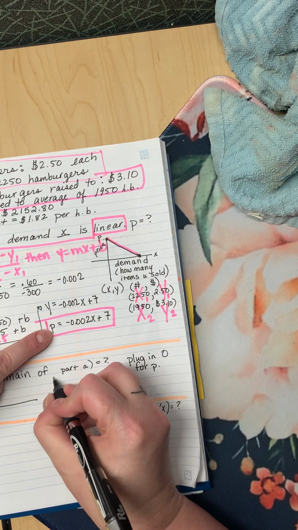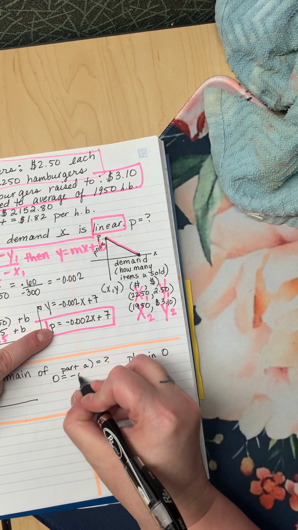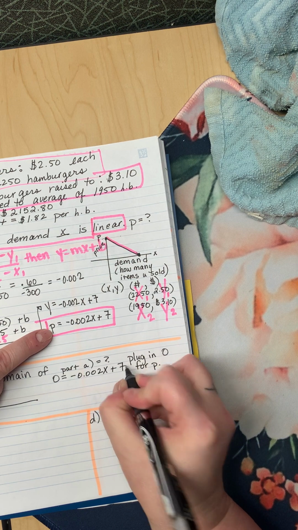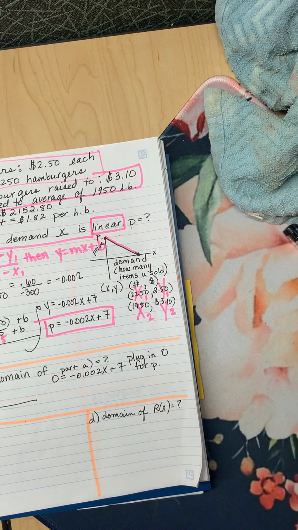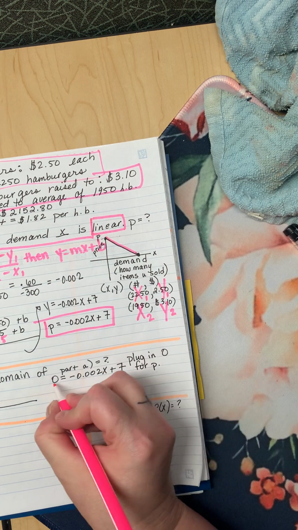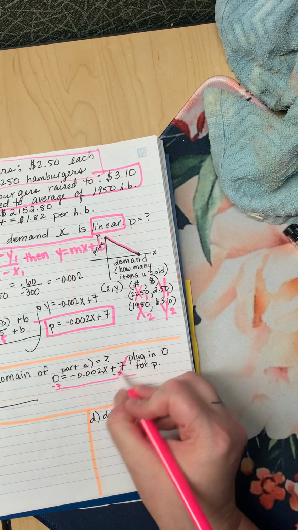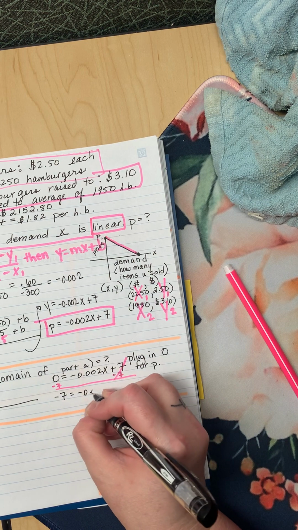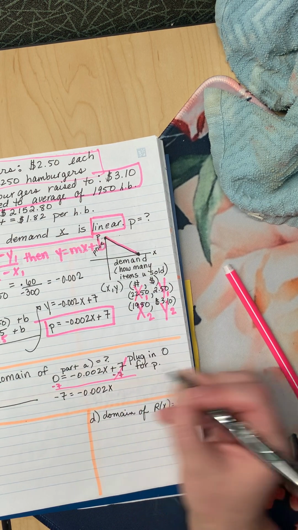For the letter P, 0 equals -0.002x plus 7. Okay, now we're going to get X by itself. So I'm going to subtract 7. And I get -7 equals -0.002x.